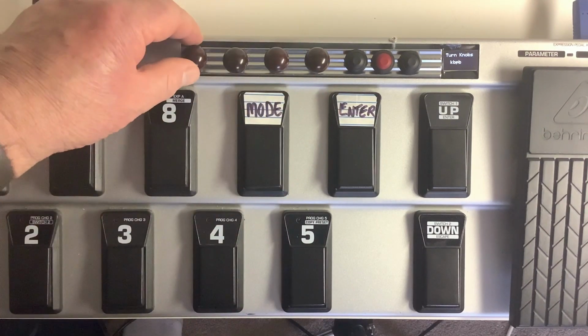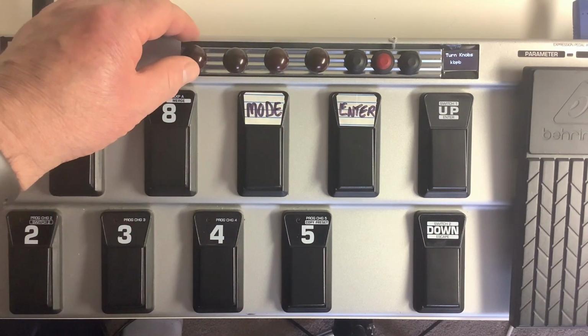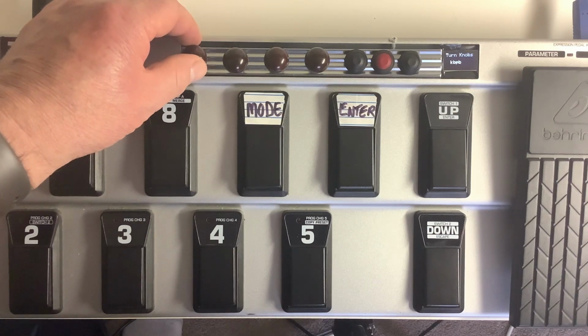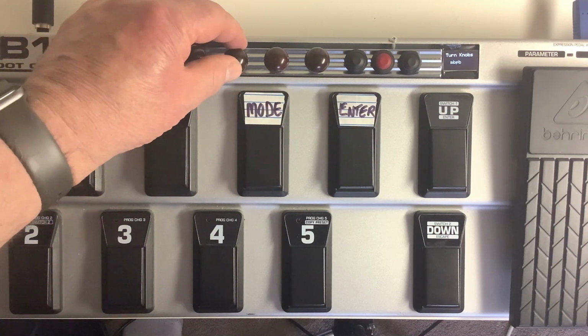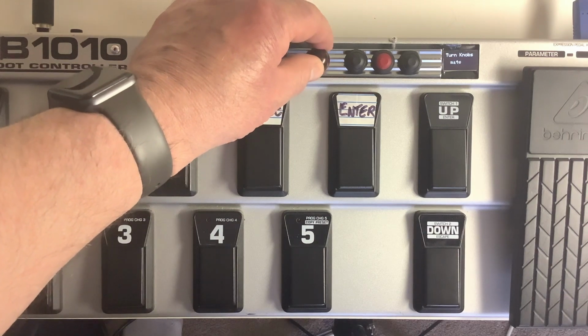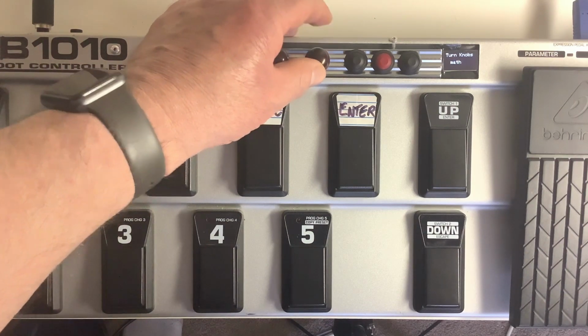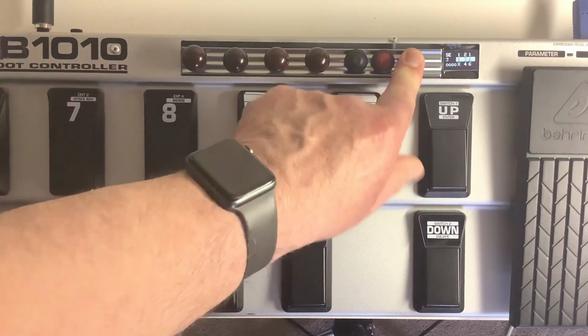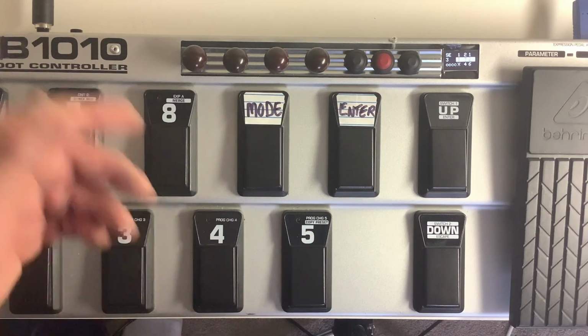So at the moment it's got KBPB, which is a lovely name for a song, but I can change all of the letters by using these knobs. And when I'm ready, now it's saved. So let's just check that.